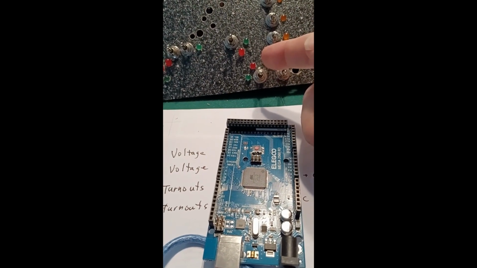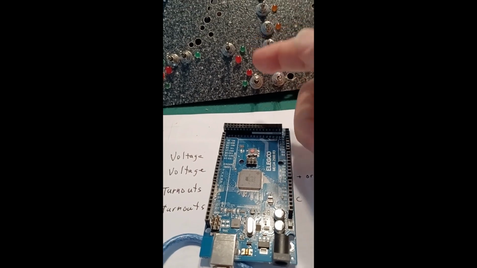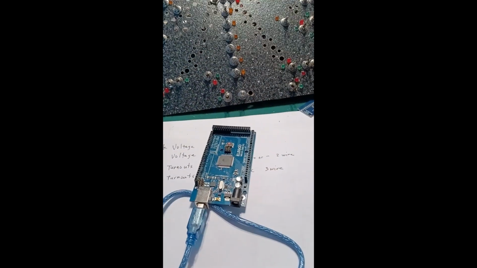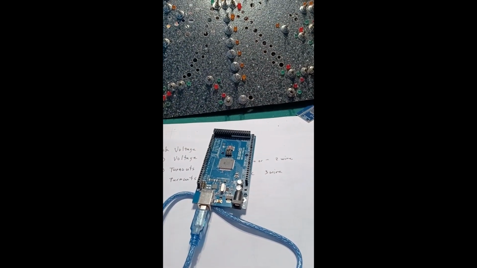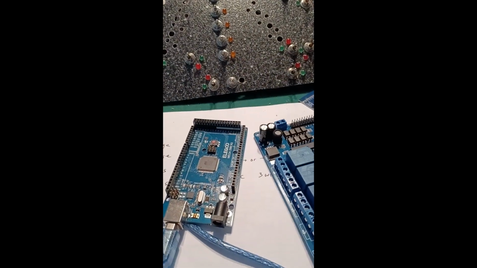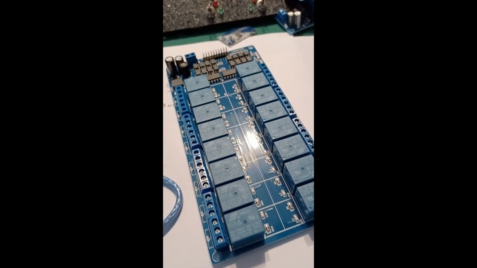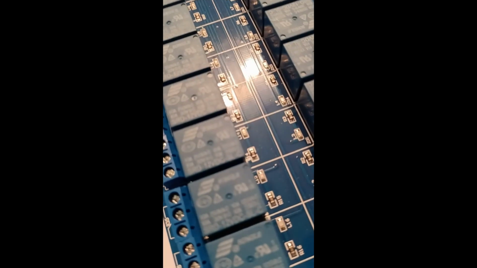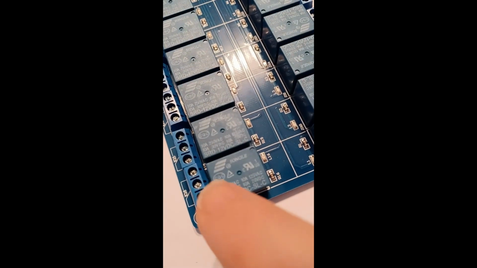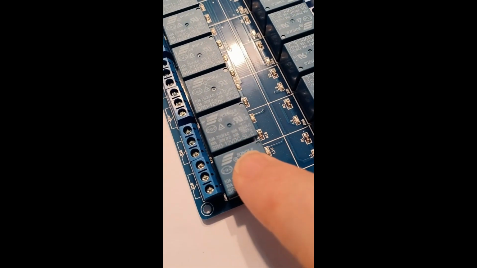And how it's going to do that is basically by going to a relay. The signal from the Arduino will then go to one of these relay boards. And you see there's relays here, and each one of these is a relay.